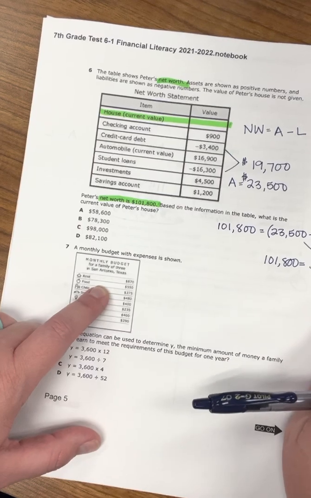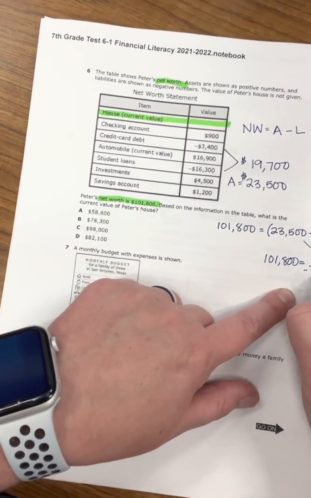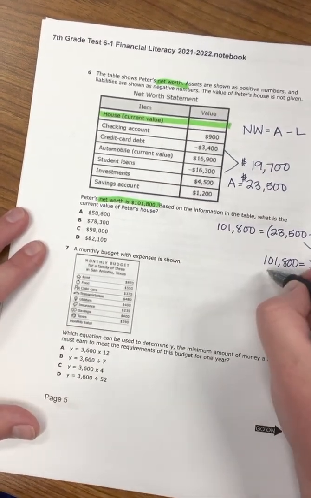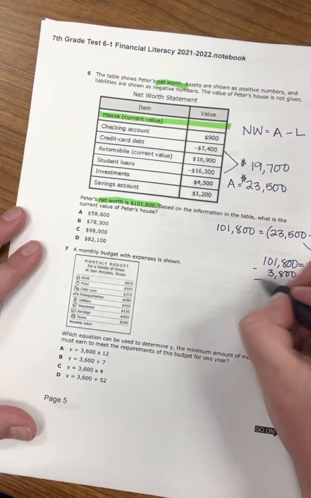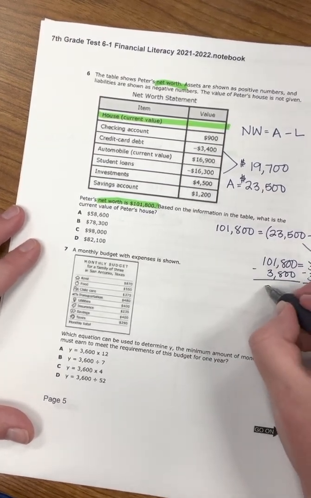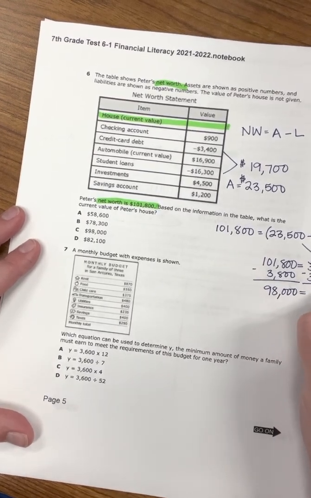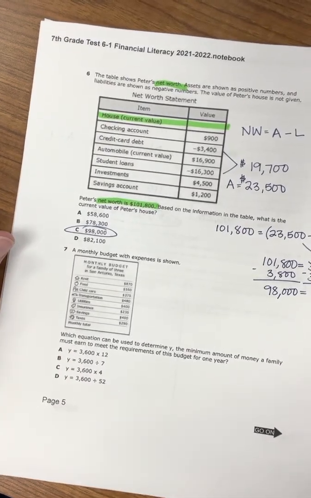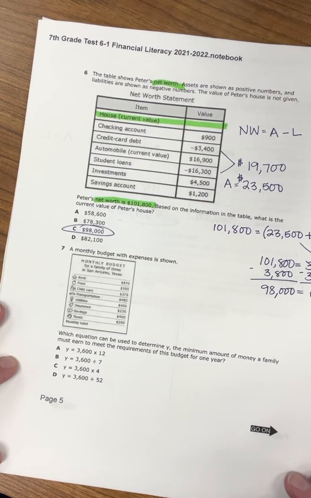If I'm solving for H, I'm going to cancel out 3,800 by subtracting it on both sides. And when I subtract that, I get 98,000 equals H, which is answer choice C. So the house value is 98,000. You had to kind of work backwards on that one.